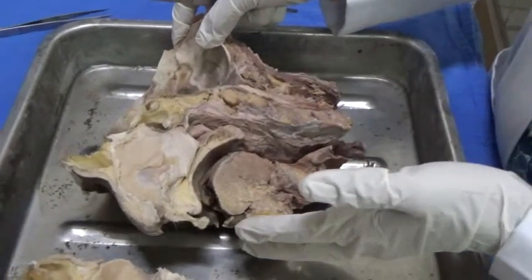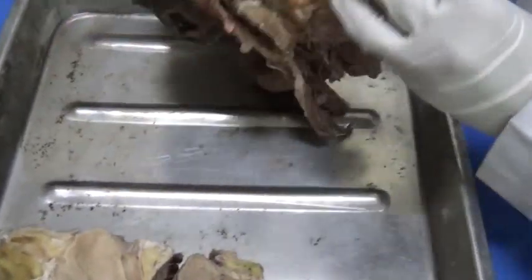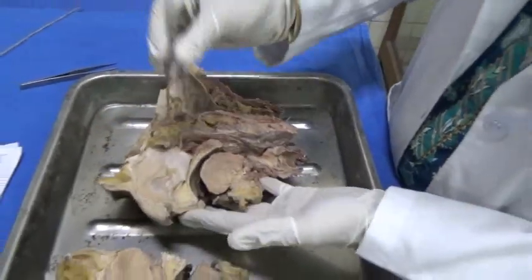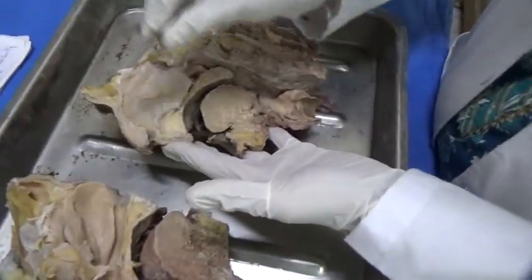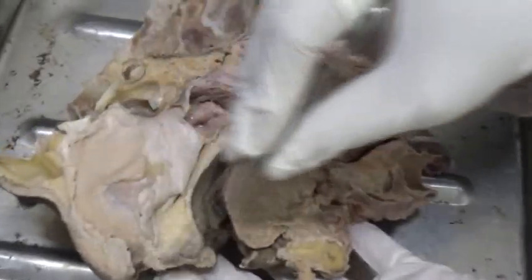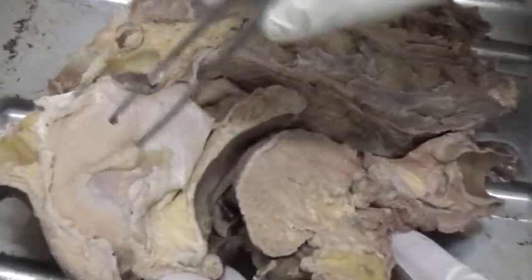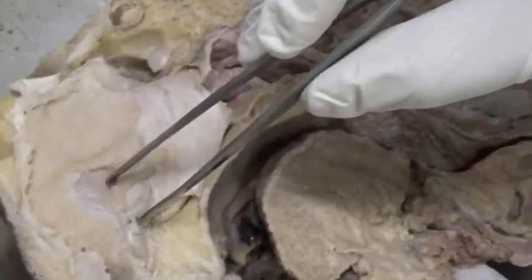Here I am showing the sagittal section of the head and neck, where you are seeing the nasal cavity. So this is the nasal cavity. The interior of the nose is divided into right and left nasal cavities by the nasal septum.